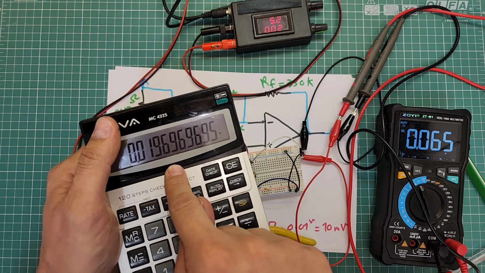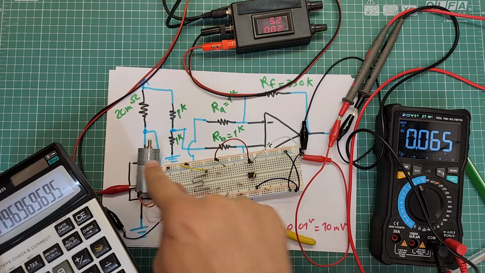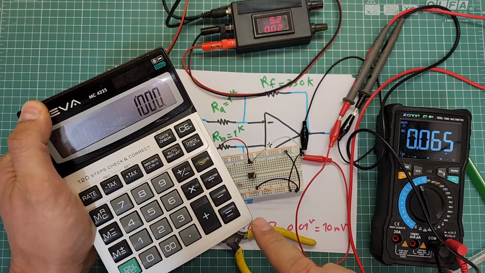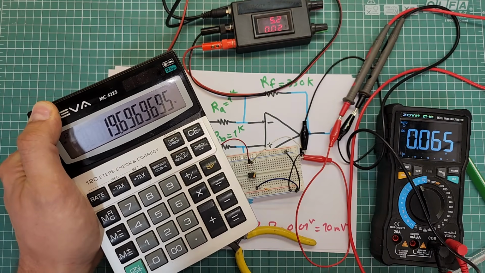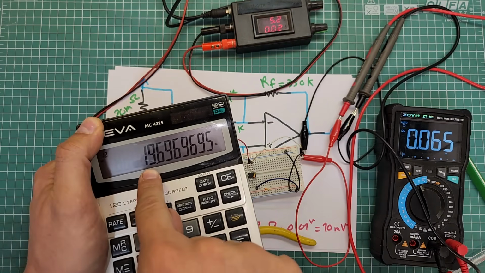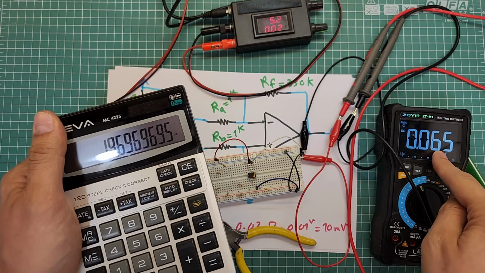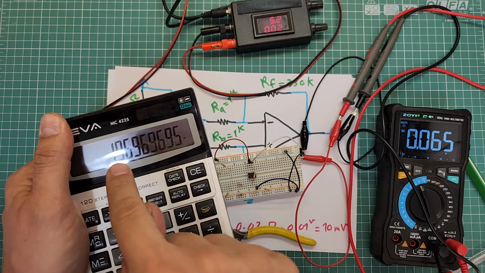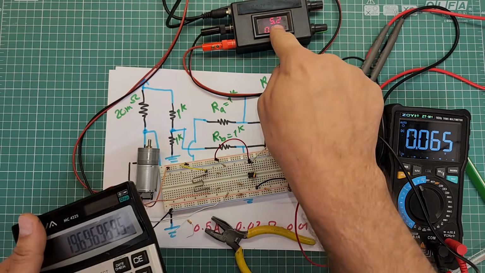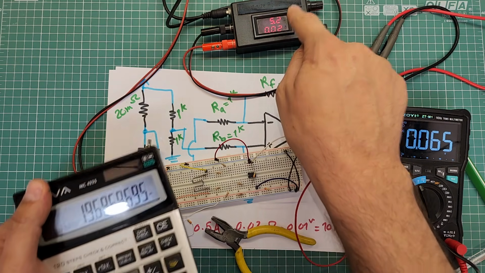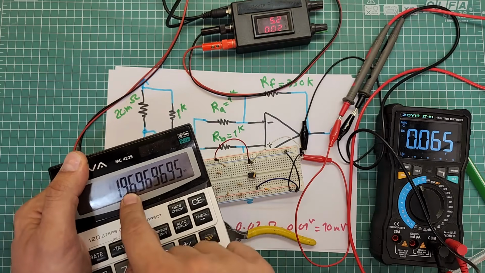This number is showing the ampere this motor is drawing. If I multiply the result by 1000, the value is milliampere. This number is indicating 19.6 milliampere, and here the ampere meter is showing 20 milliamperes, which is very close to the number we got.